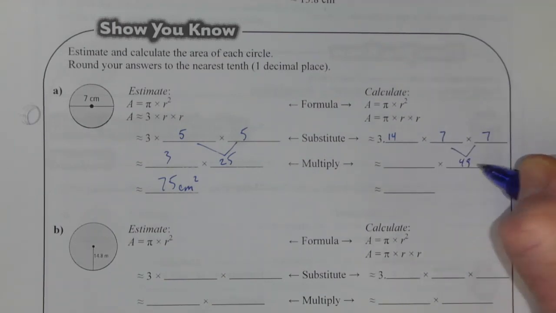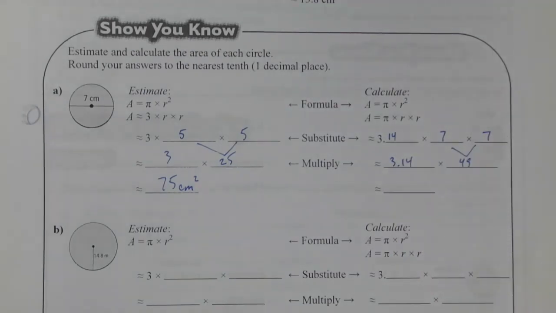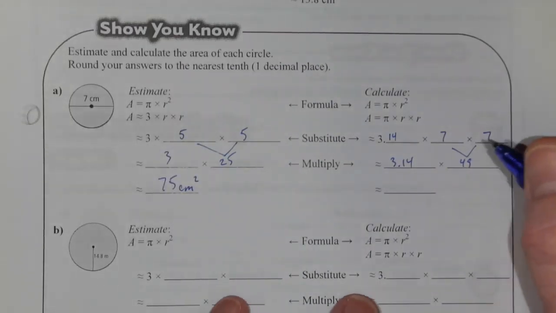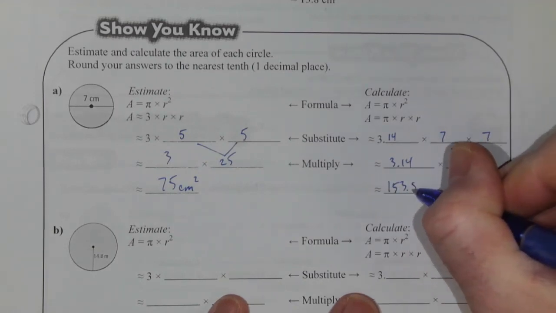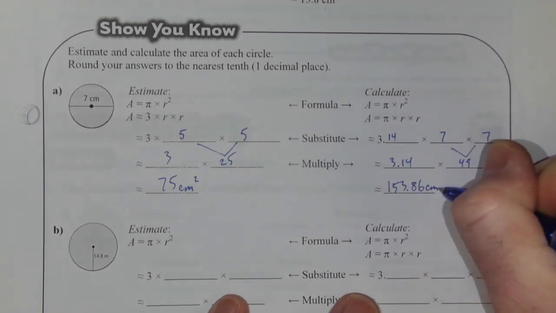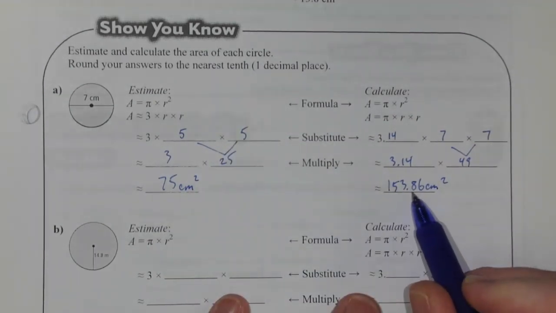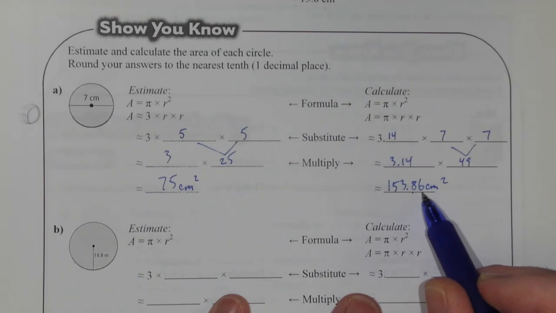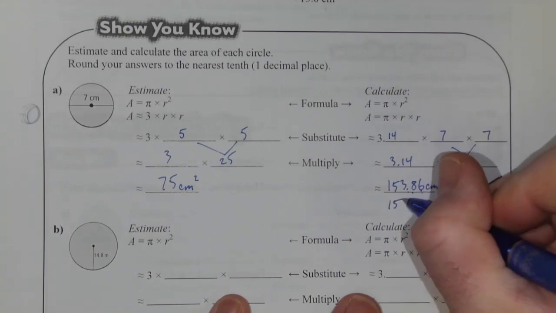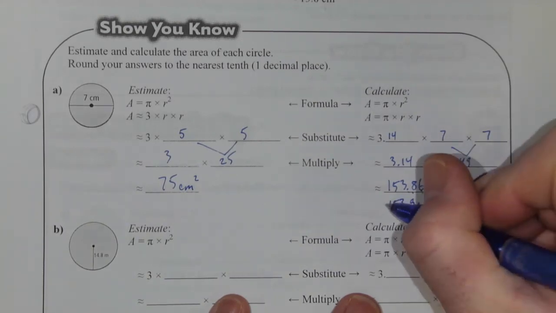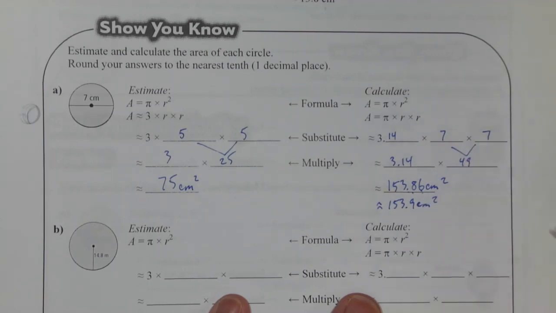For calculating, pi times r squared, so 3.14 times 7 times 7. So this becomes 49, times 3.14. And when you do that calculation, 3.14 times 49, you're going to have an answer of 153.86 centimeters squared. But we're going to the nearest tenth. So this is my tenth. The next digit is a 6, so when I drop that, this becomes a 9. So 153.9 centimeters squared, approximately.